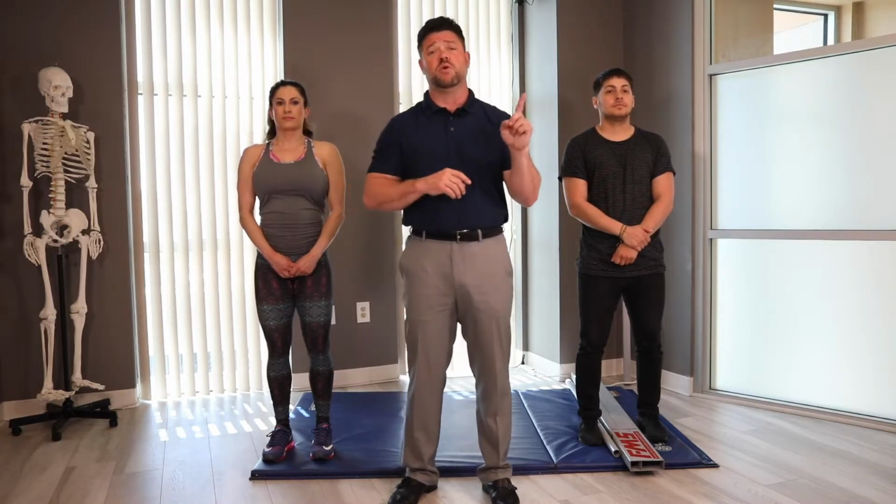Now that score is scored from 0 to 3. If you have pain in the movement, you get a 0. If we add a correction and you still can't do it, you get a 1. And if we add a correction and you can do it fine, you get a 2. And then if you do the movement perfectly, the patient would get a 3.